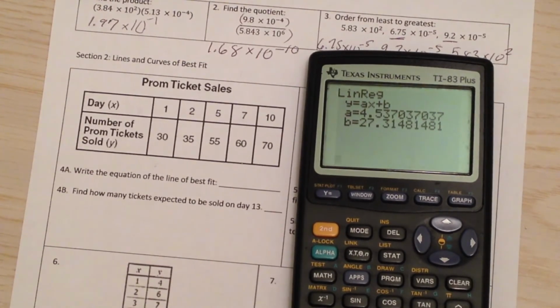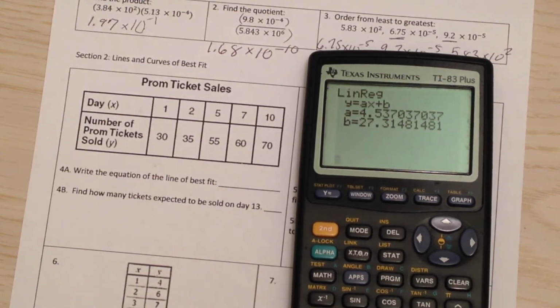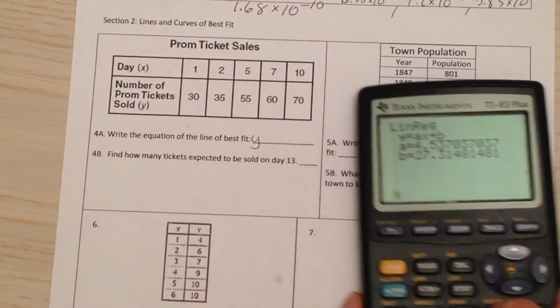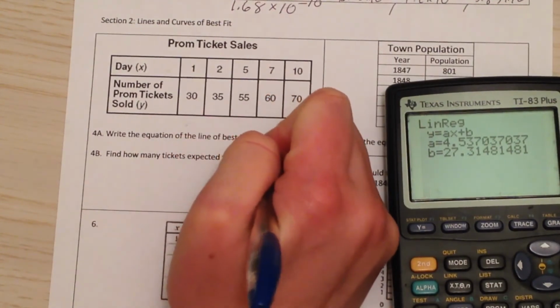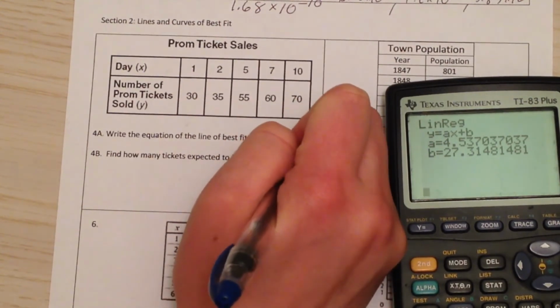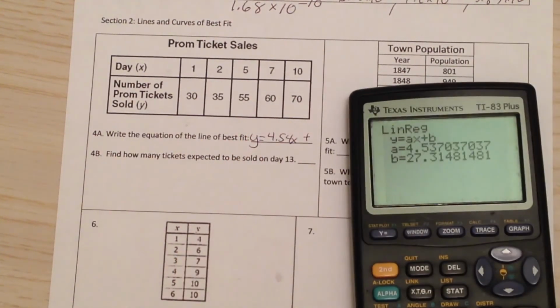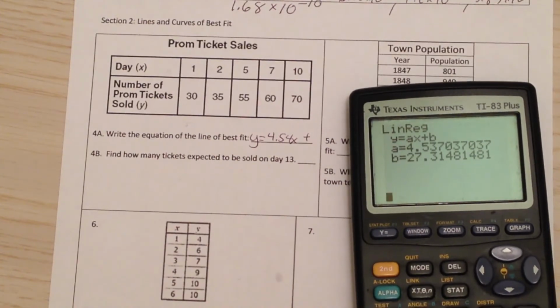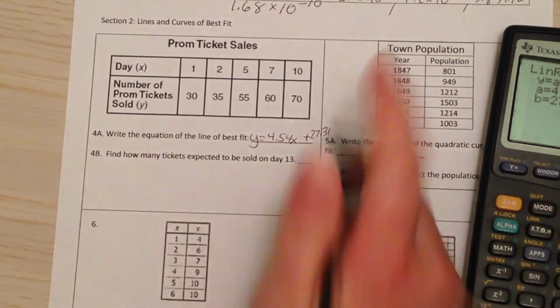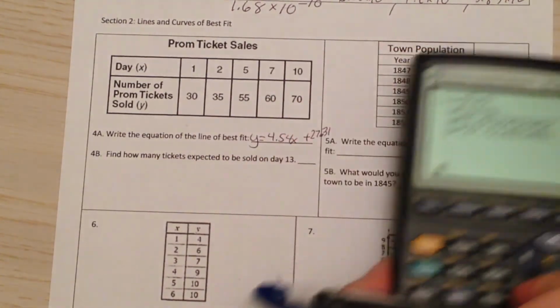So it's telling me everything I need to know. It tells me what it looks like, y equals ax plus b. And that's telling me what to plug in for a and b. So let's round to 2 places every time. So I'm going to say that this is y equals, my a is 4.54, x plus my b, 27.31. It's a little bit of a squeeze to get it all in there. Alright.